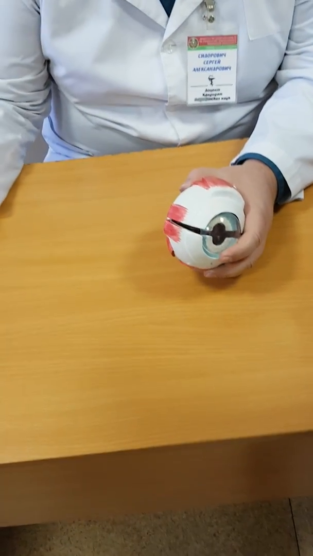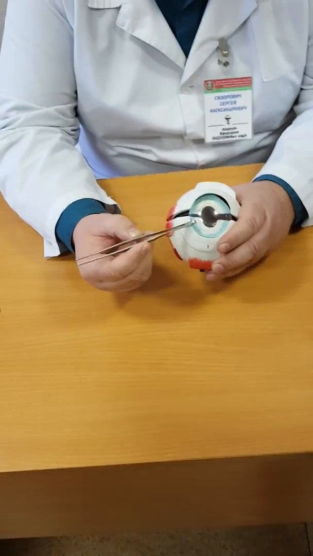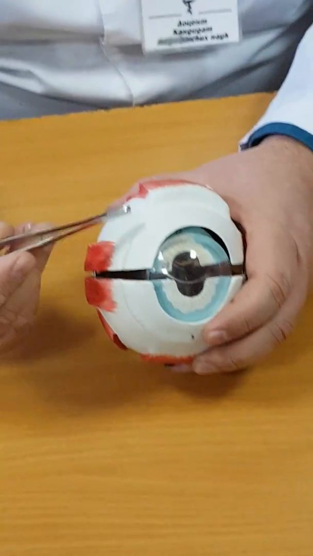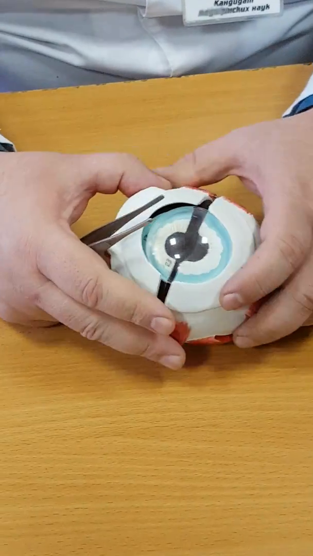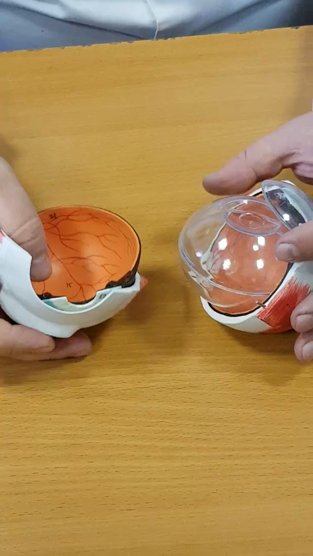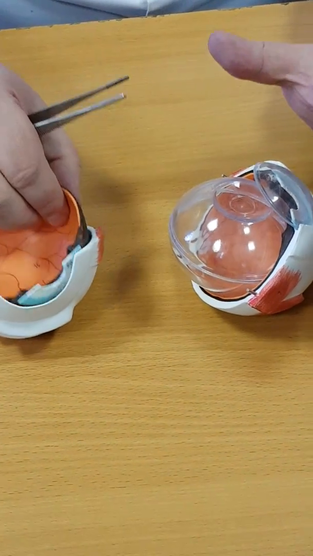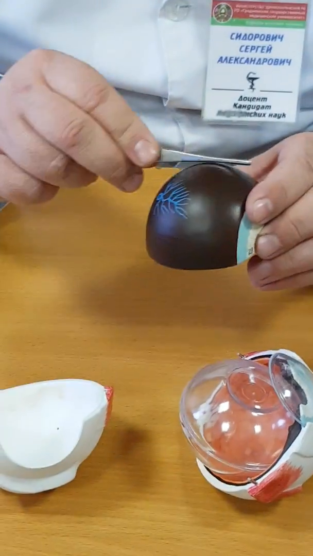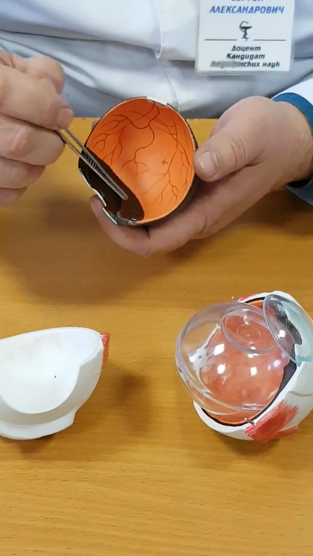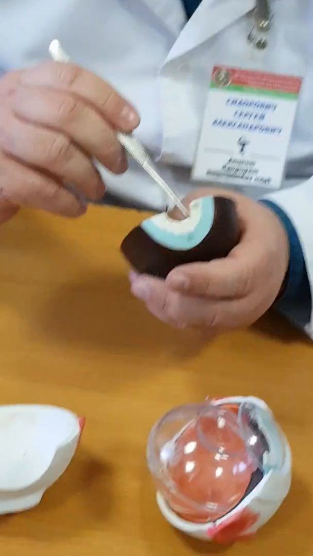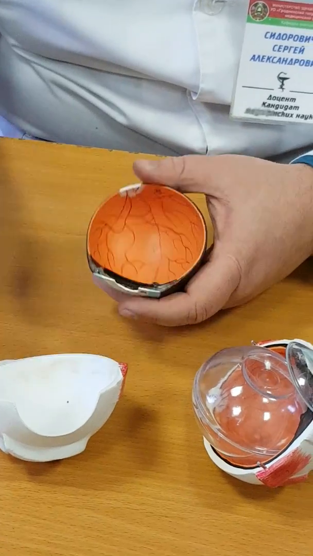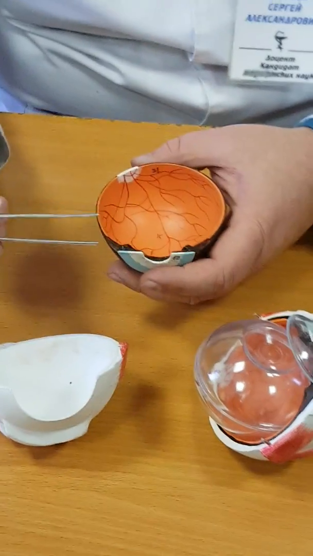Eyebrows. It has an anterior transparent part, that is the cornea, and a not transparent part, that is the sclera. The medial coat is the vascular coat, tunica vasculosa. And tunica vasculosa consists of the choroidea, which is attached to the sclera. It is the ciliary body, corpus ciliare, and the anterior part, that is the iris. And the most inner coat, that is the retina.